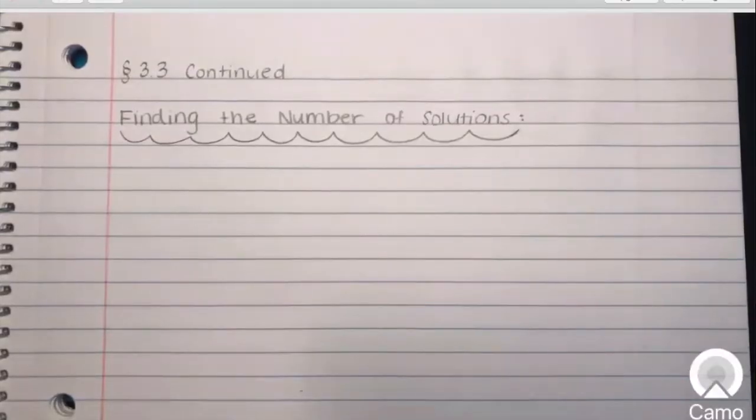Right, we are continuing section 3.3 today, solving quadratics with complex solutions. Today we are focusing on finding the number of solutions, whether they are real or non-real. We're also looking at how to use the quadratic formula in order to solve quadratics. So first we'll look at finding the number of solutions.